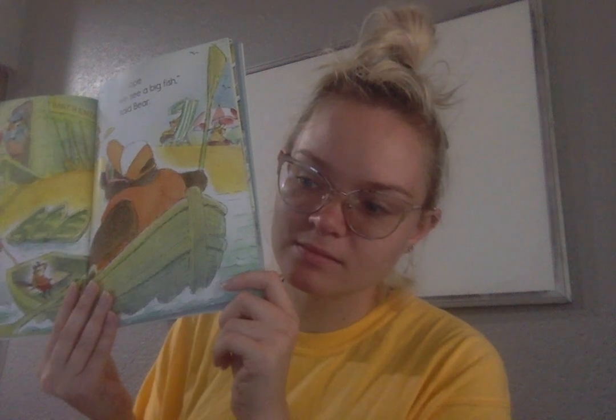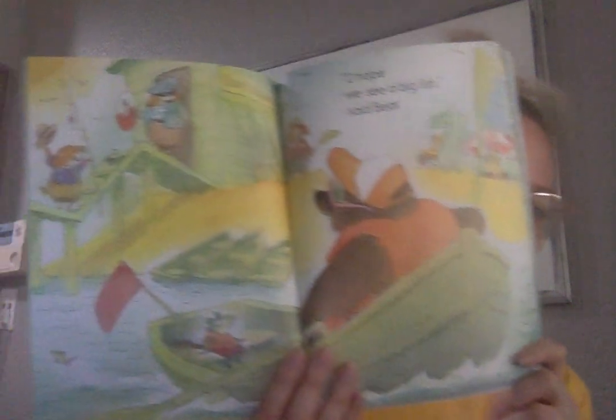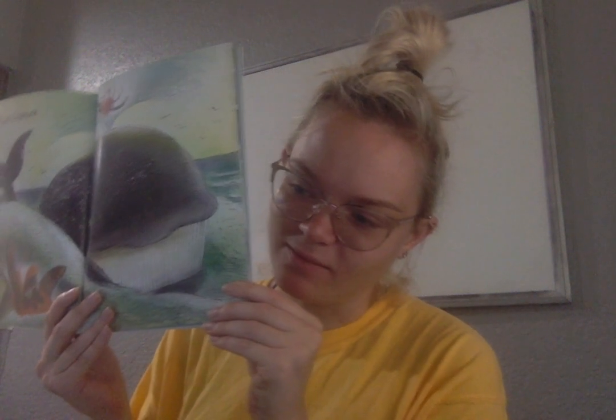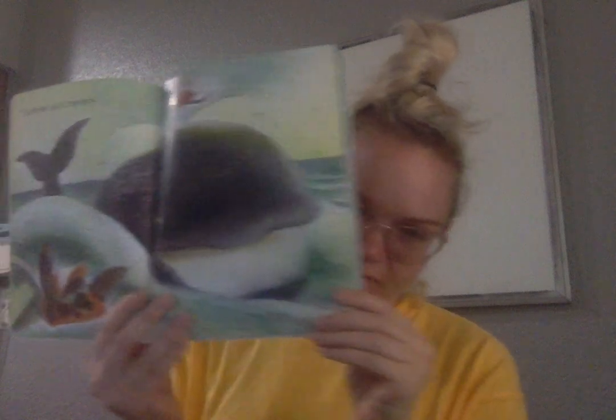I hope we see a big fish, said Bear. Not me, said Chipmunk. That's more than a big fish. That'd be terrifying.